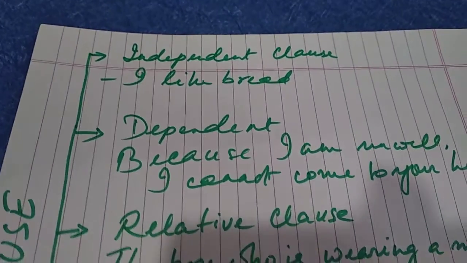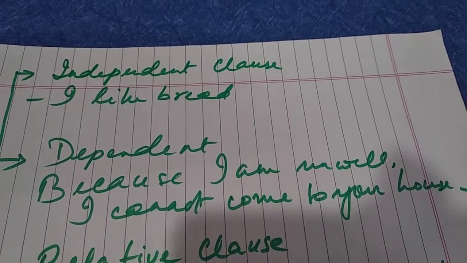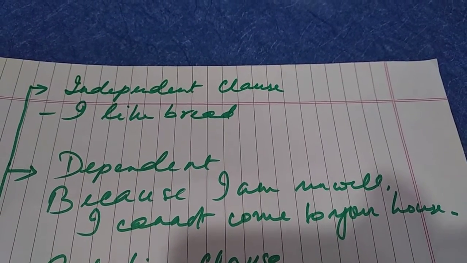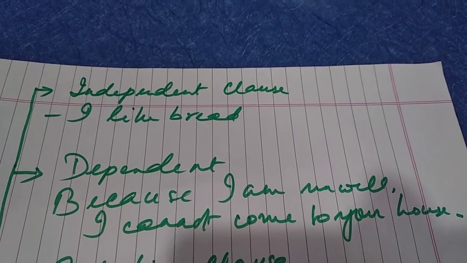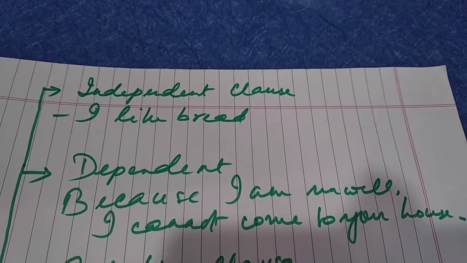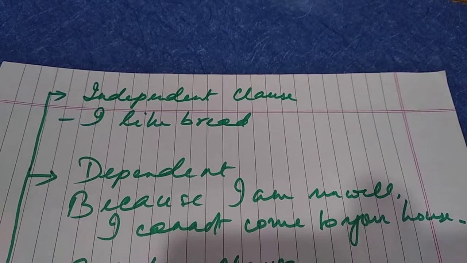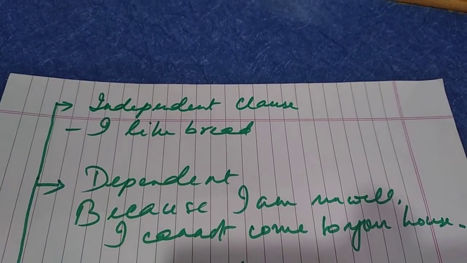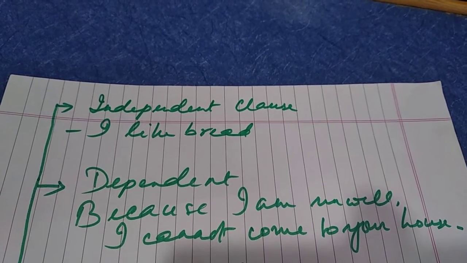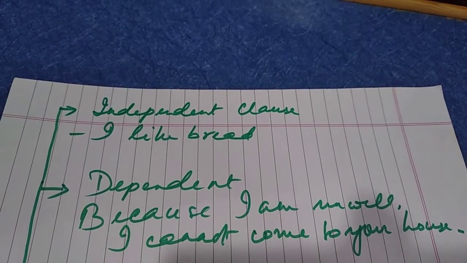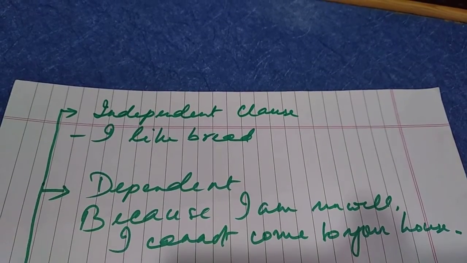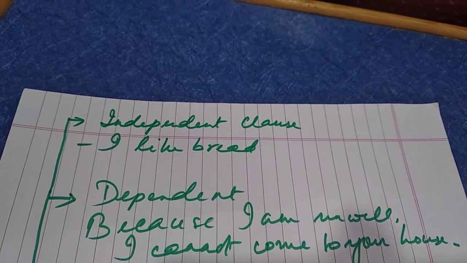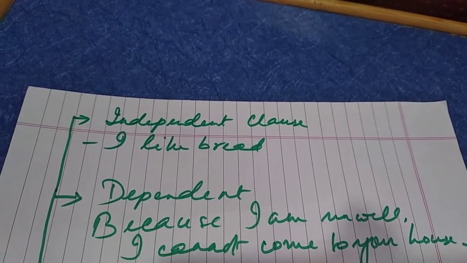Whereas on the other hand, look at the next one. Dependent clause. Look at the sentence given. Because I am unwell, I cannot come to your house. Well, I cannot come to your house is independent. It can stand on its own. But because I am unwell cannot stand on its own, in the sense that it doesn't make a complete sentence. It does not carry a complete meaning. Because I am unwell, it is incomplete. So this is a dependent clause.